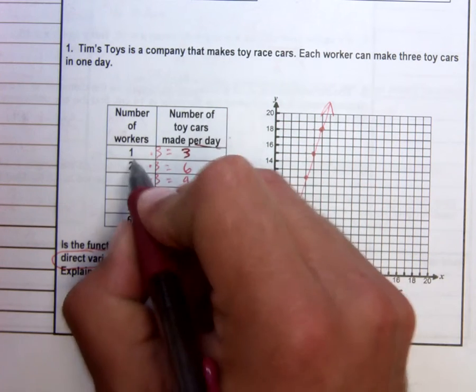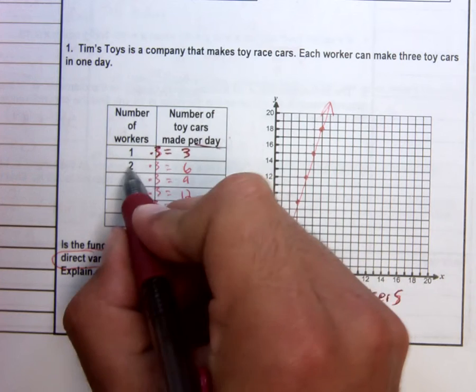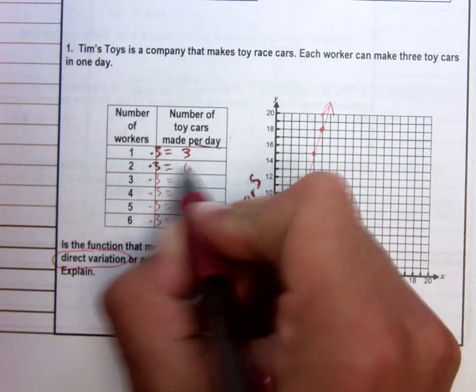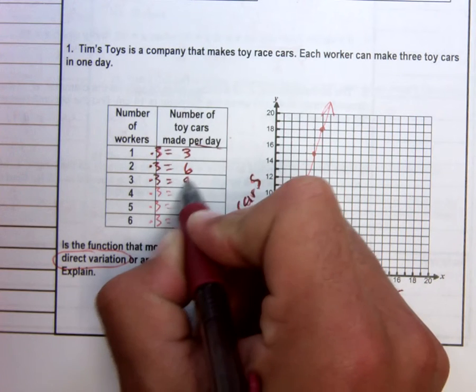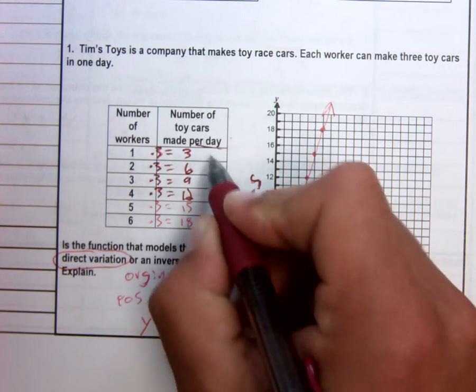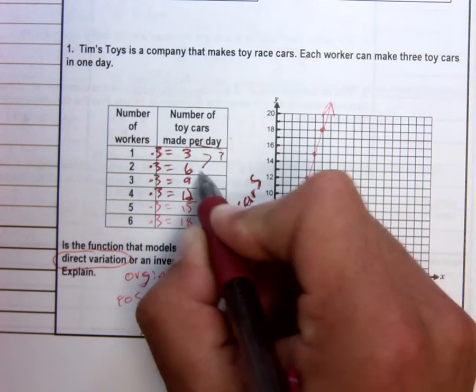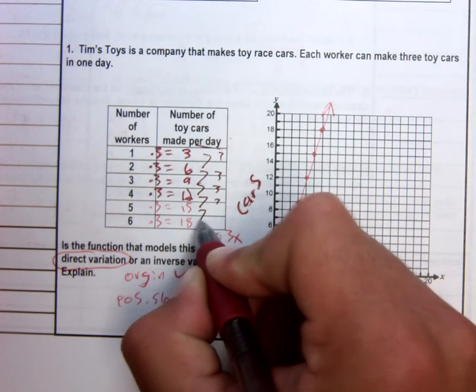3. How did we find that? We said 1 times 3. If there were 2 workers, well, 2 times 3, that would give us 6. 3 times 3, that'd give us 9. 4 times 3, that'd give us 12, and you can see the pattern going again. Plus 3, plus 3, plus 3, plus 3, and plus 3.